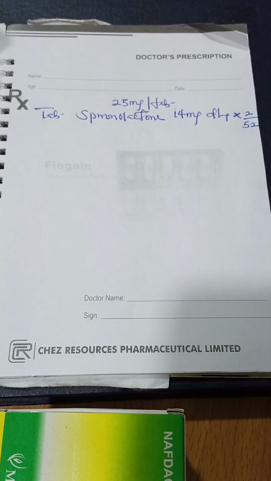The only thing we do now is to calculate the considerable amount of spironolactone with a dose of 14 milligram, a daily dose, in the period of 2 weeks. So from there, we can know the exact amount of tablets that we need for this duration and the frequency with the dose.